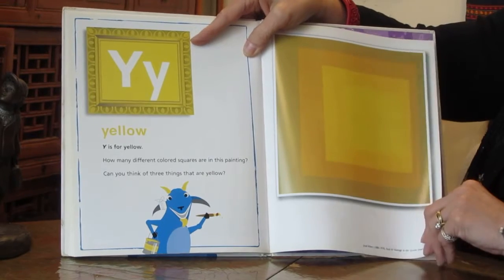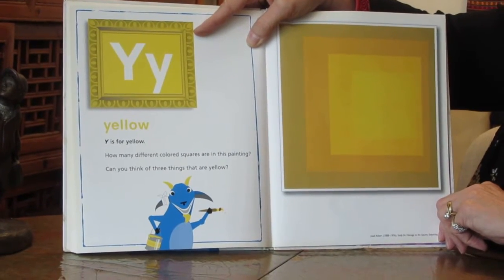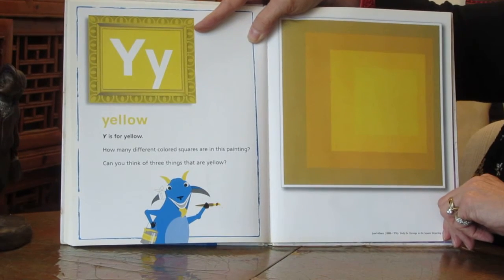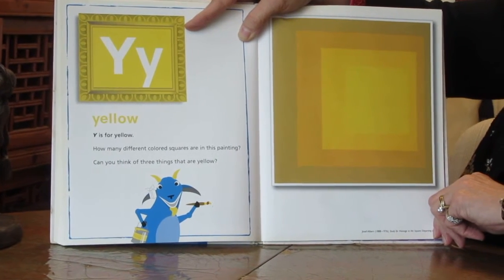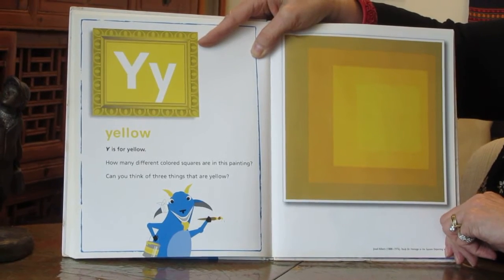Y for yellow. Y is for yellow. How many different colored squares are in this painting? Can you think of 3 things that are always yellow?